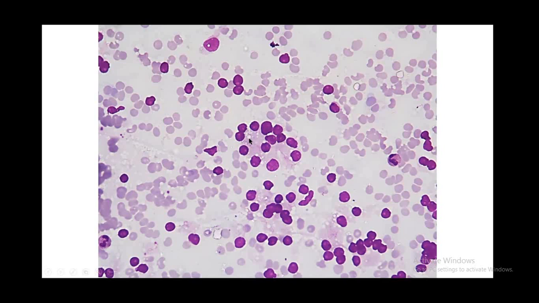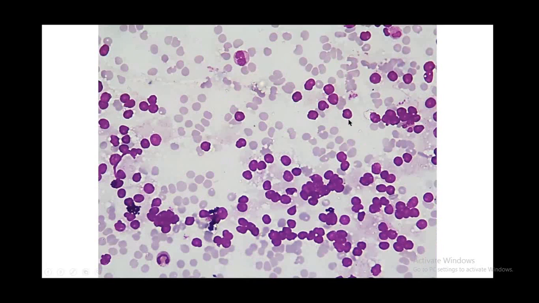had a lot of intracytoplasmic fine vacuoles, and these vacuoles were seen in the background as well. Many naked nuclei were also seen in the background.